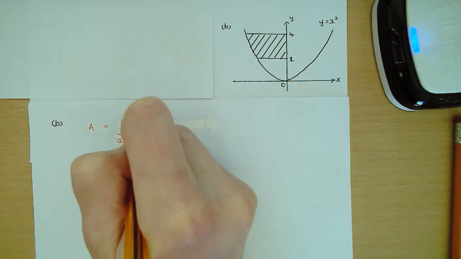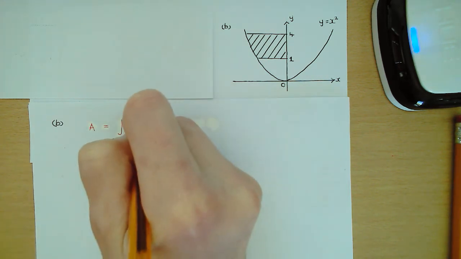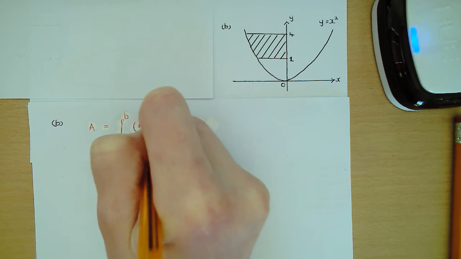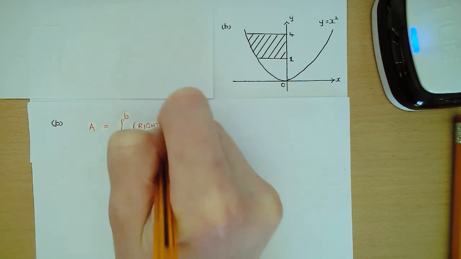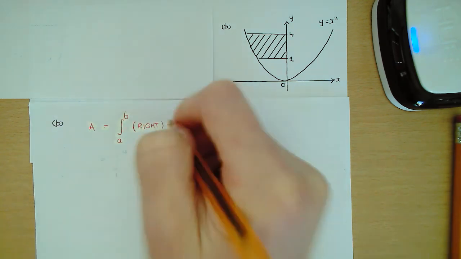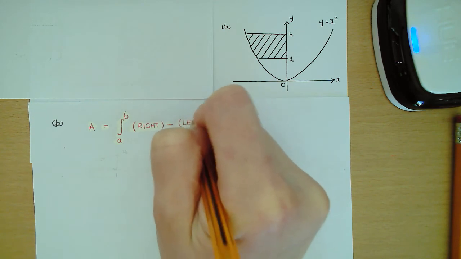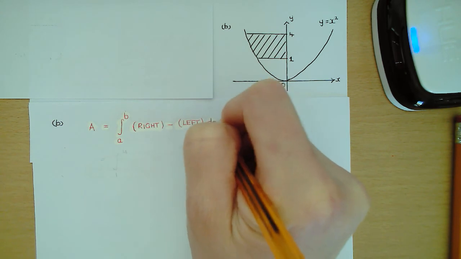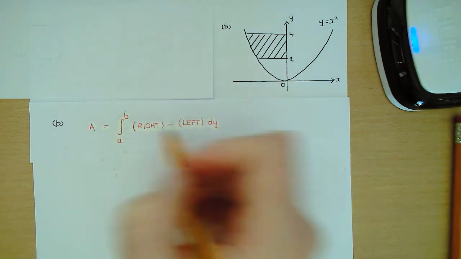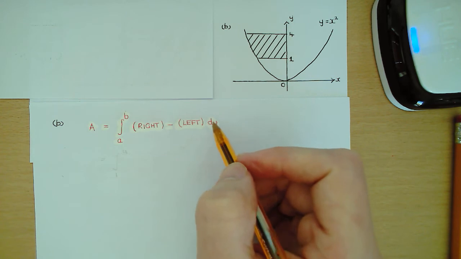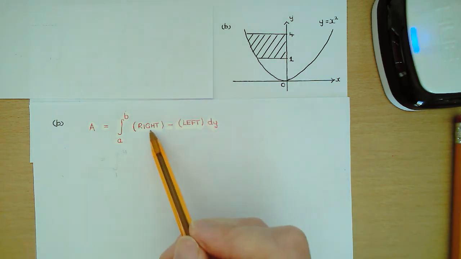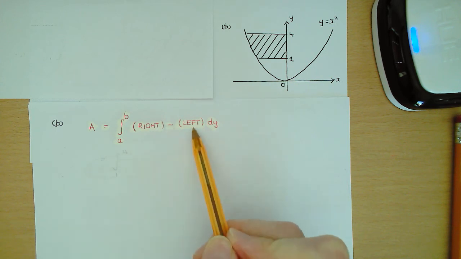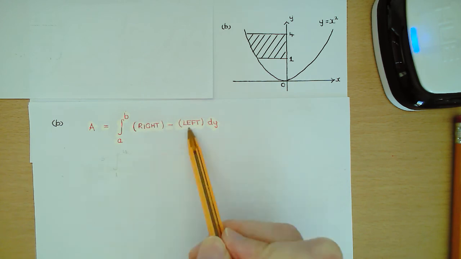Because the limits are on the y-axis, it's going to be the curve to the immediate right of the area, subtract the curve that's to the immediate left of the area. And we're now going to be integrating with respect to y, because the limits are y values. Now, the next thing we have to do is get the curve that's on the right and the curve that's on the left in terms of y. So that means we've got to make x the subject of both of these.